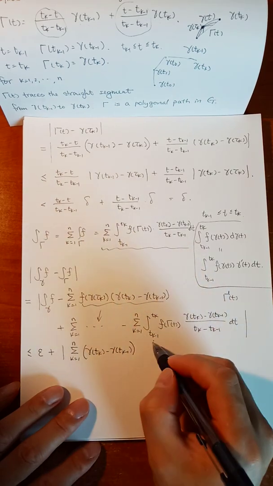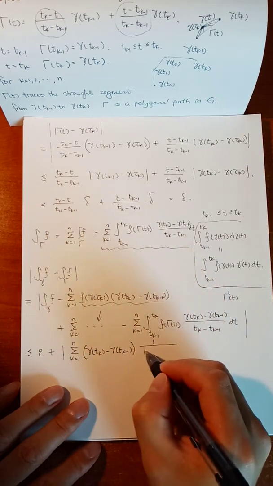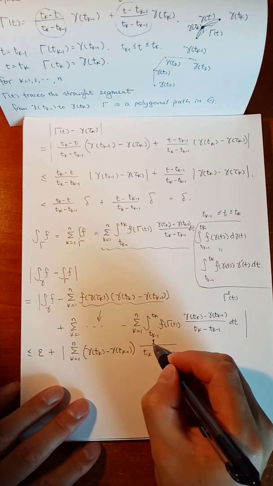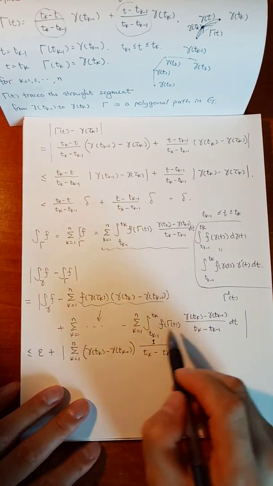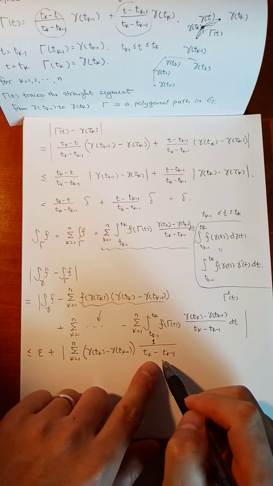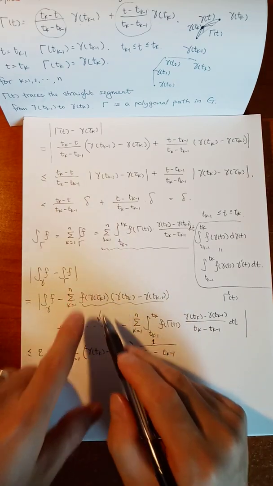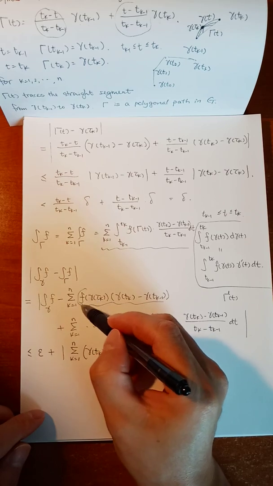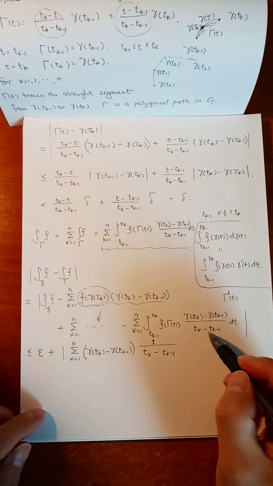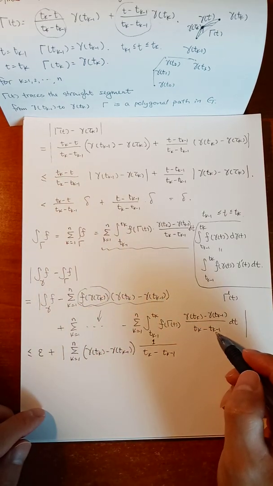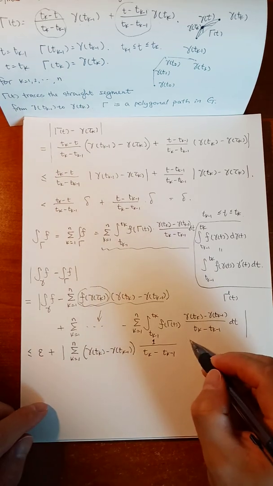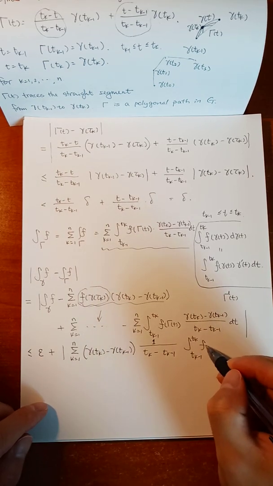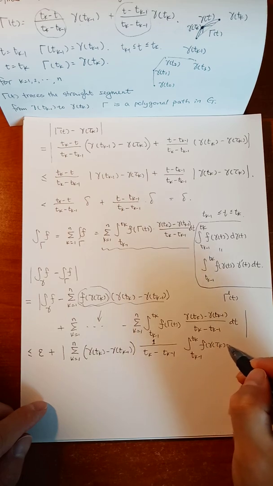If I factor out the denominator, the first term becomes this term times t_k minus t_{k-1}, which is the integral from t_{k-1} to t_k of the constant value.